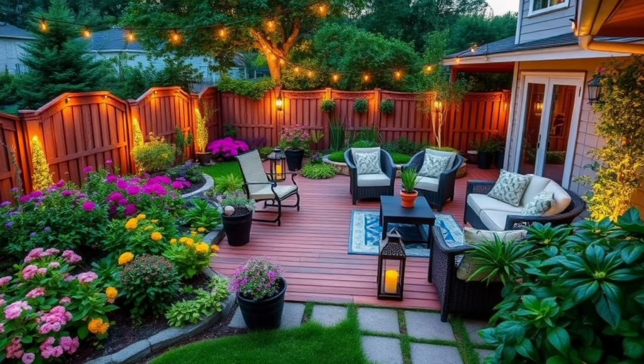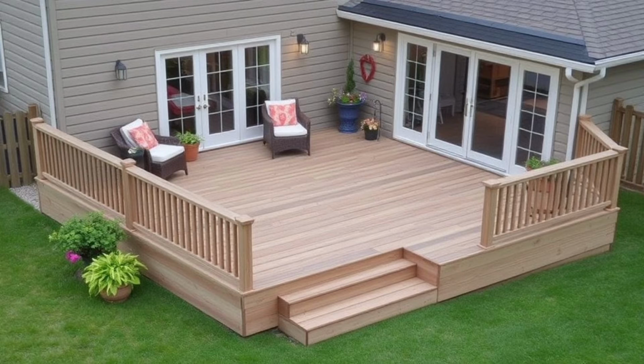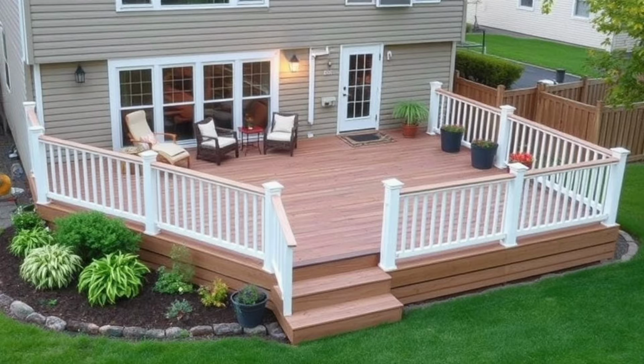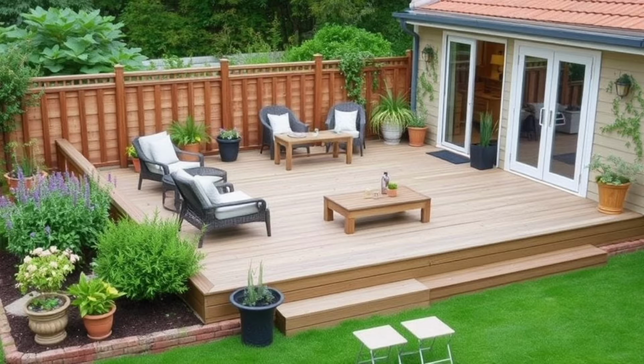For modern minimalists, touristic charm, there are countless ways to create and adapt decks that fit your space and personality.